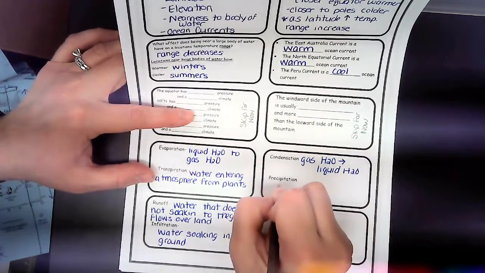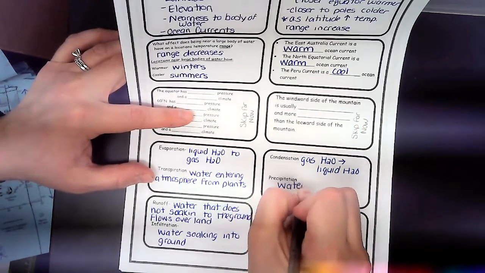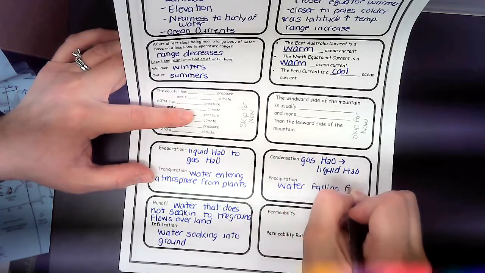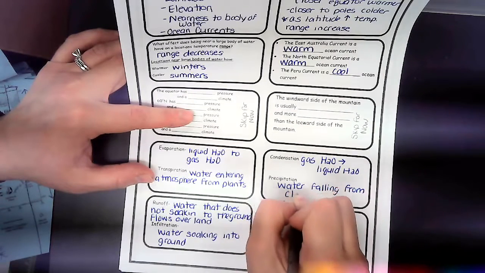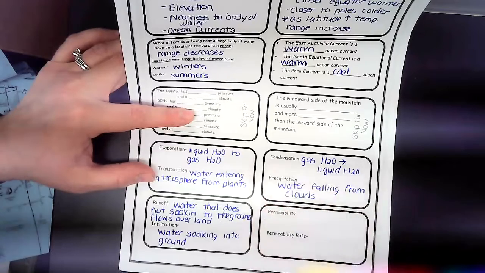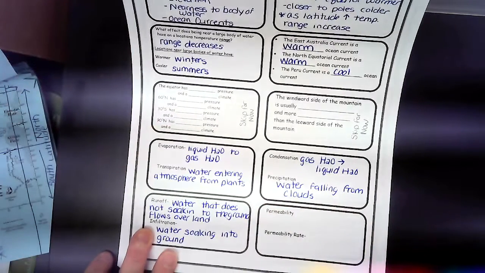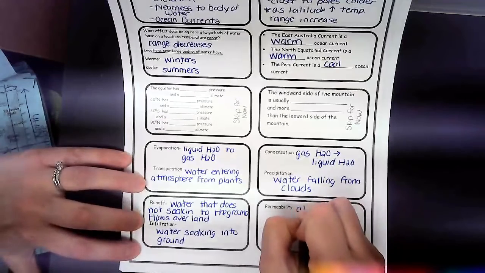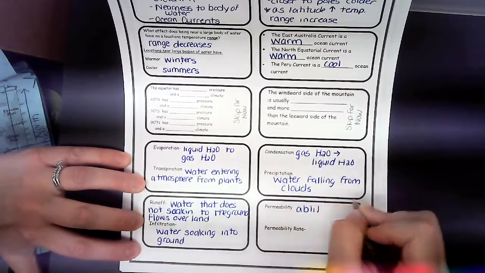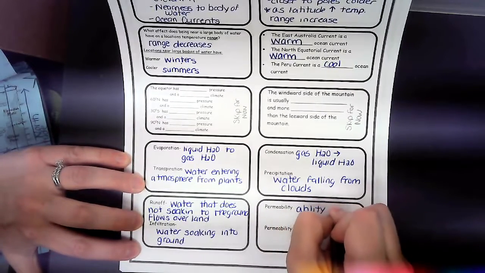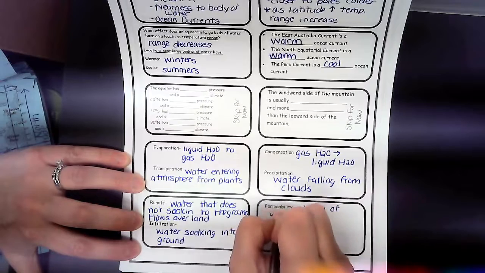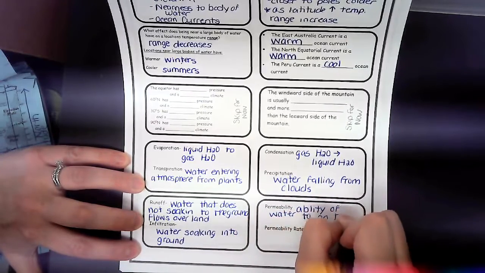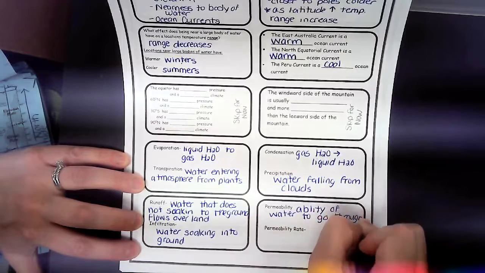Precipitation is water falling from clouds. Permeability, ability of water to go through a material.